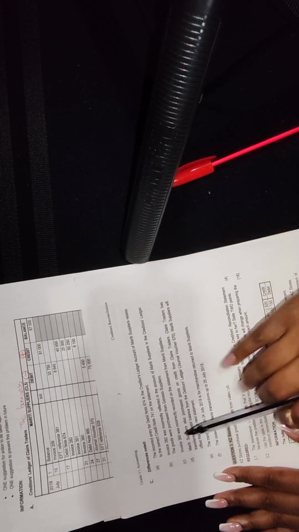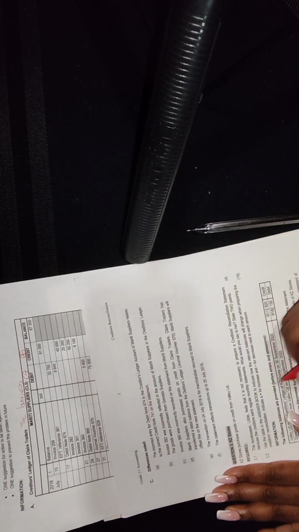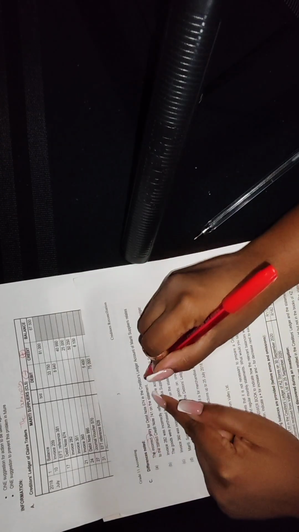So it says the incorrect entry for debit note, you're going to underline the words debit note 674 in the creditor's ledger. Automatically the lights must go off in your head that according to the incorrect entry in my books, the business books, right?